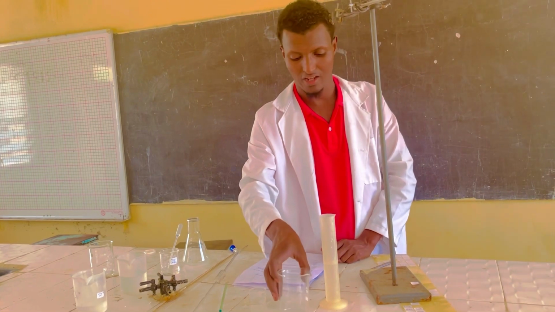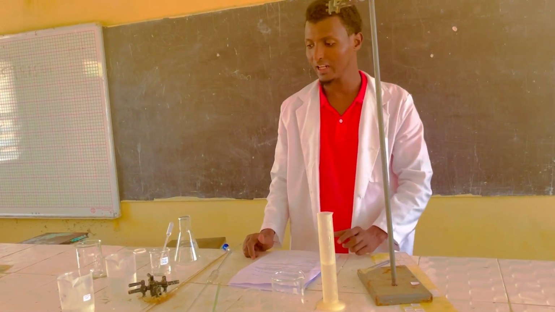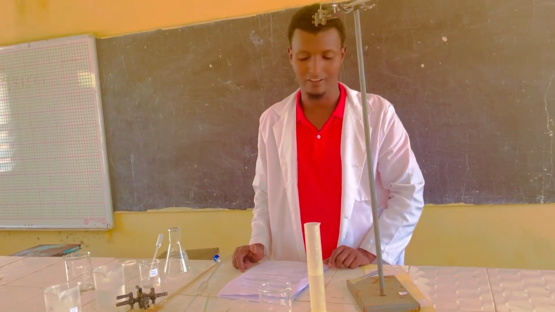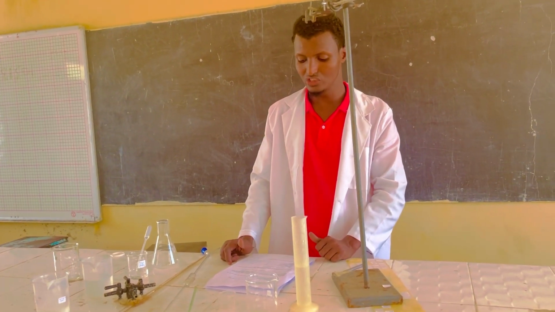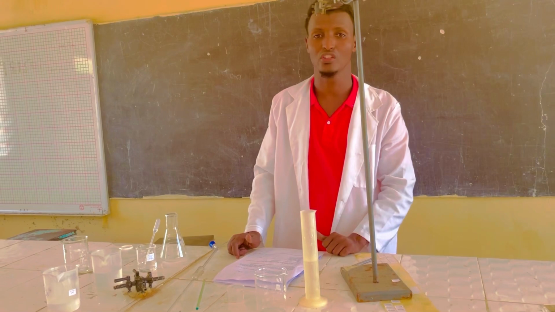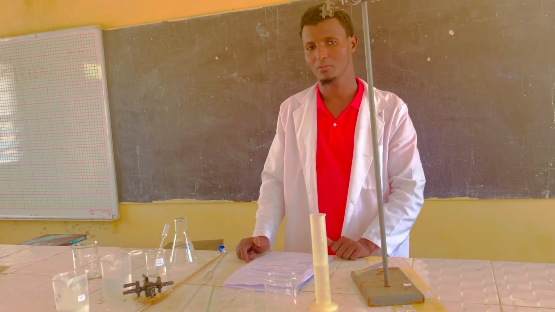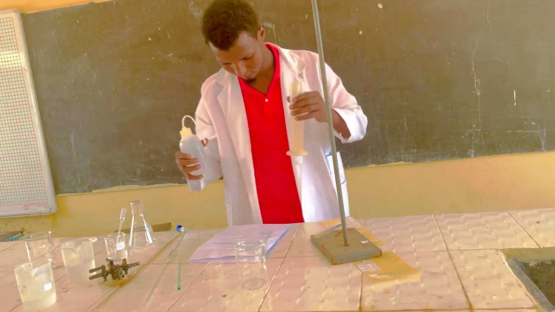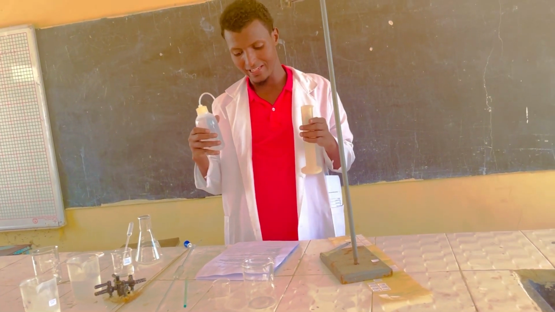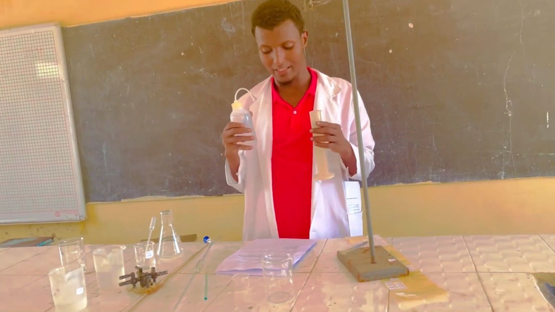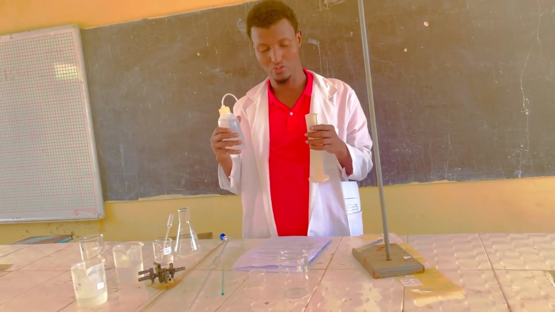So I transfer the solution into the 100 ml measuring cylinder, and I'm going to add distilled water to make 100 cm³ of the solution.